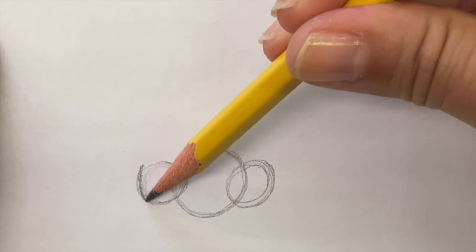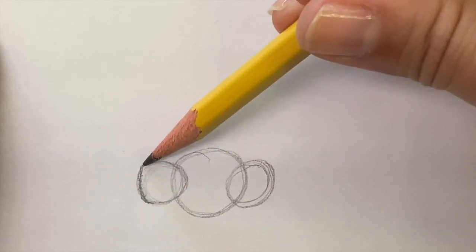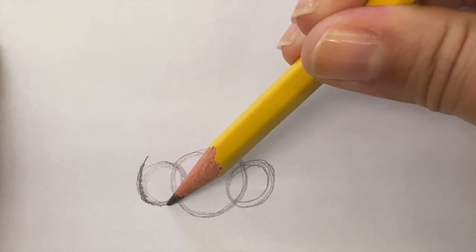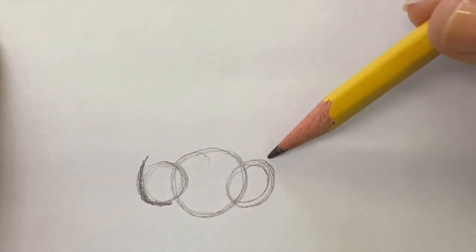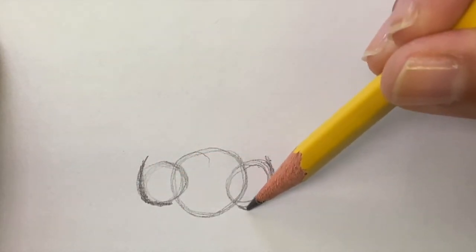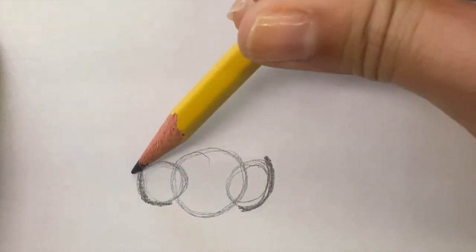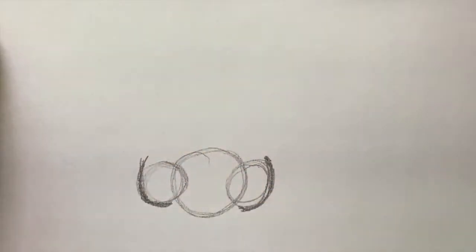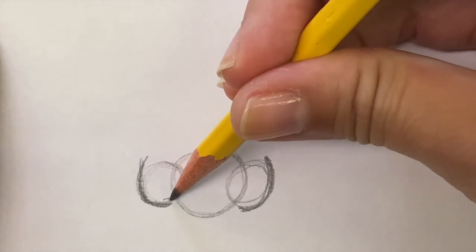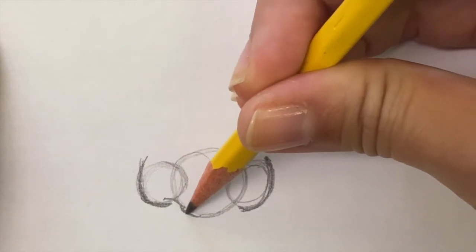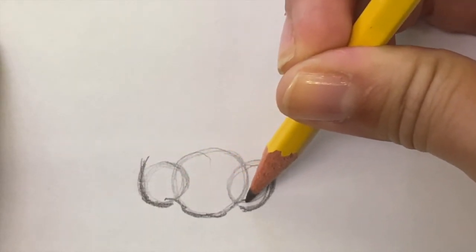So as you can see here, I'm just choosing a few parts to draw a little bit darker on. You're going to outline the outside edges of these smaller circles first, similar to what I'm doing here. As you can see, I'm just using those original circles as a guideline. Now I'm drawing the tip of the nose and the nostrils.